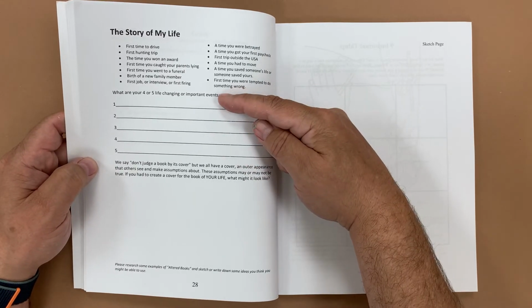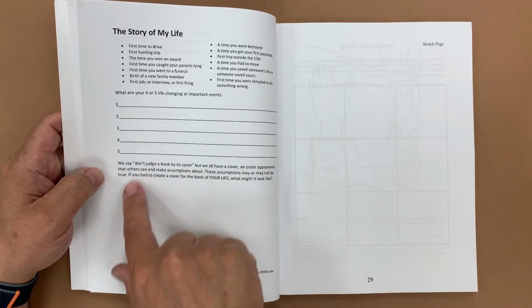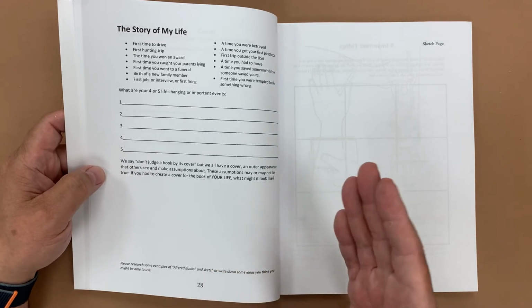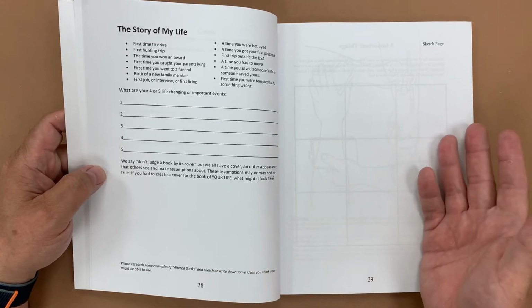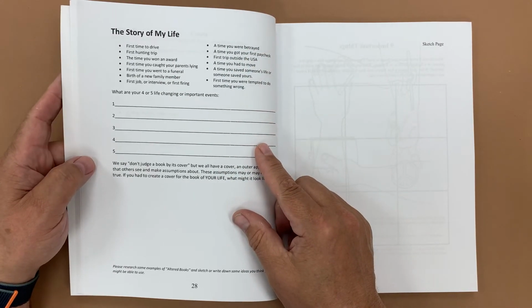Then write about your 4 or 5 life-changing events. And then I have a suggestion here, don't judge a book by its cover, where we can do altered books, where you can divide the book into 5 or 7 sections, and each section could be a different story from their life, the way that you would illustrate it.